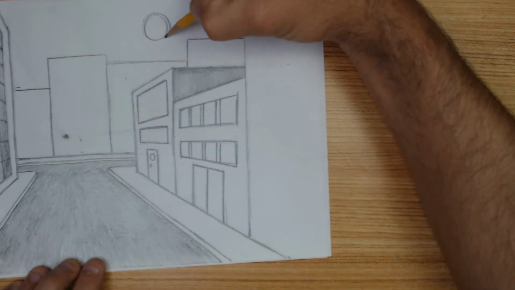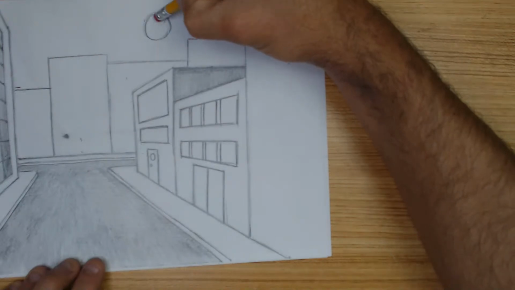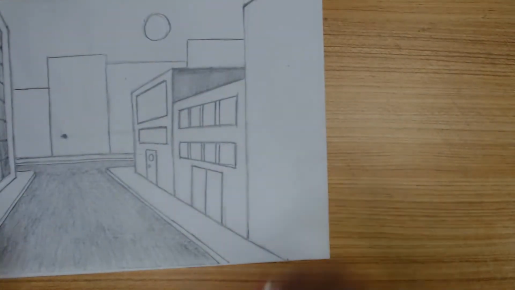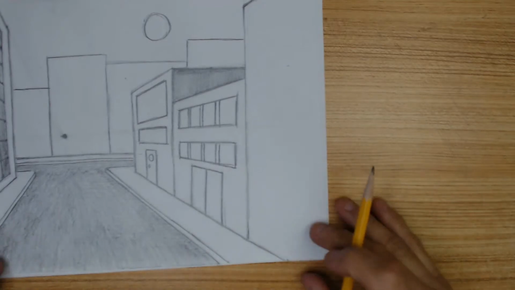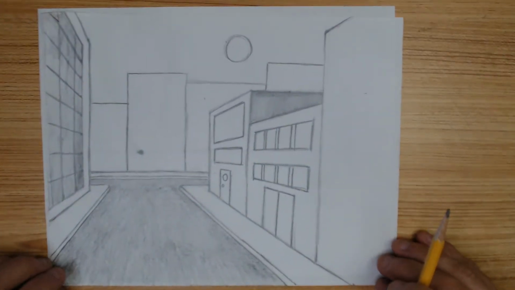But I don't want to enrich this drawing too much, meaning add too many things to it, because then it will lose the point that I want you to focus on, the skill that I want you to take from this.